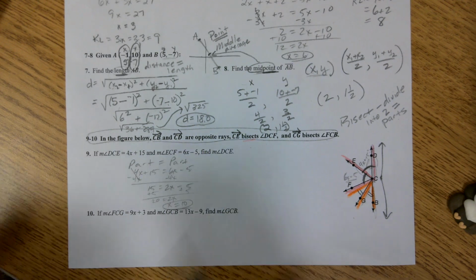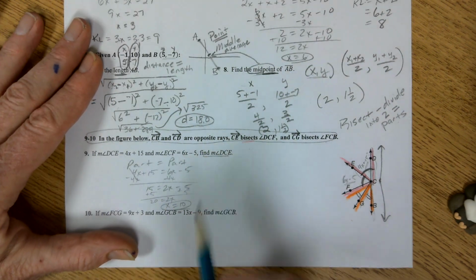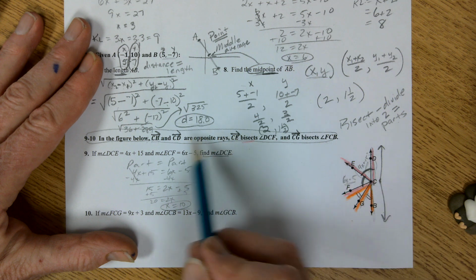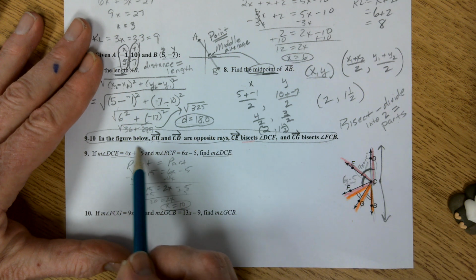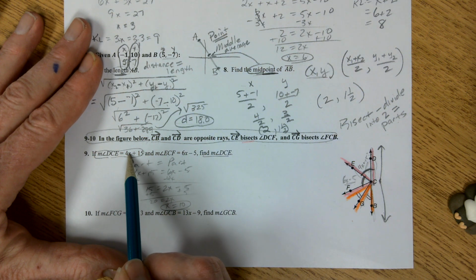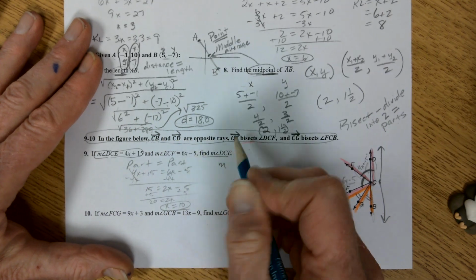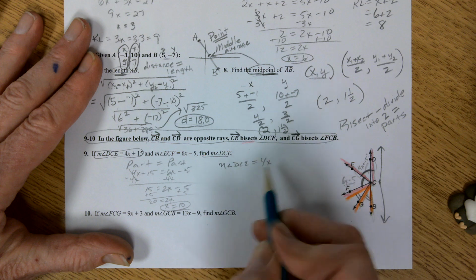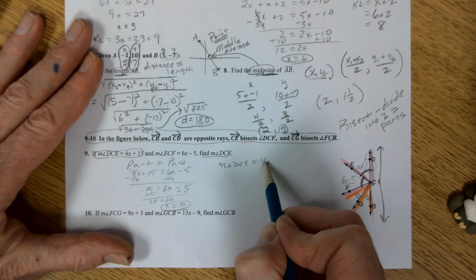Now the question, though, says find the measure of angle DCE. Okay, I also have it written right here. The measure of angle DCE is 4x plus 15. Remember, mashed is multiply.